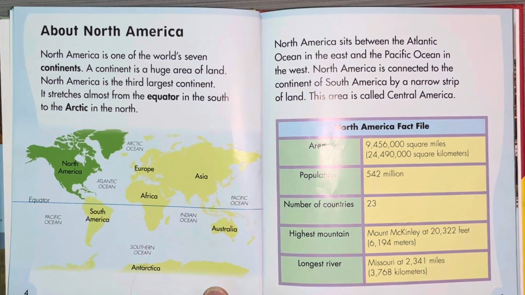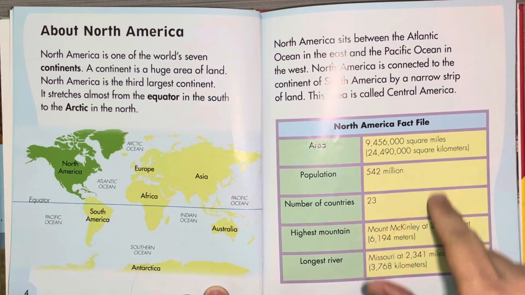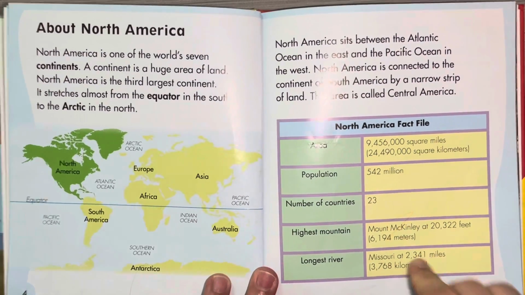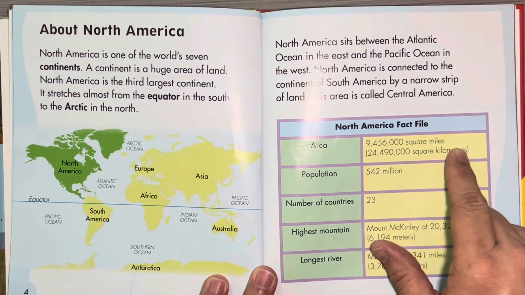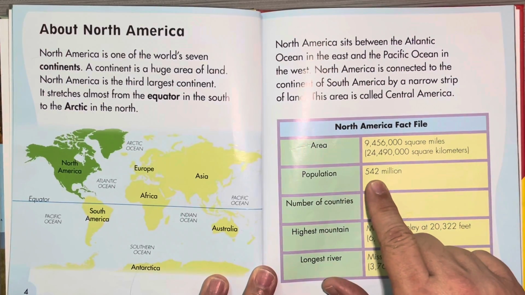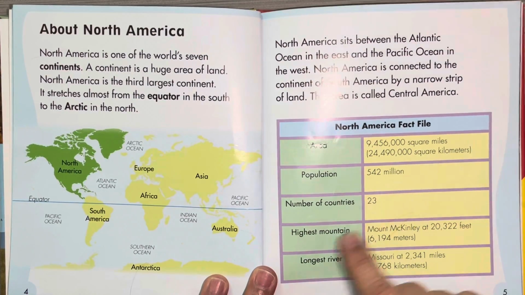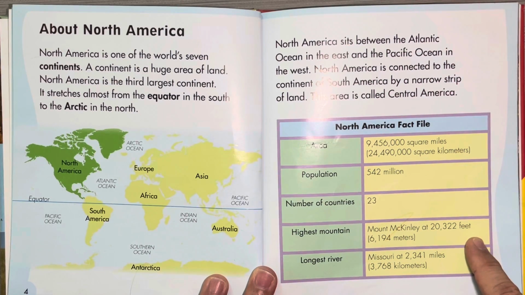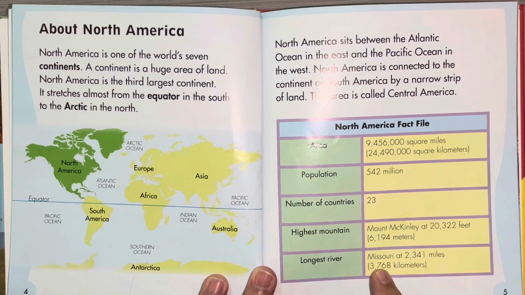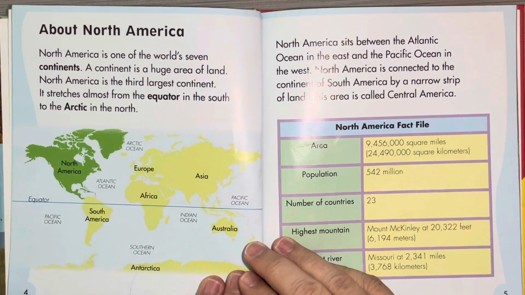And this over here is a table, and tables are another important feature of a nonfiction text. This table gives you quick information. It's a North America fact file. It says area, 9,456,000 square miles. Population, 542 million. Number of countries, 23. Highest mountain, Mount McKinley at 20,322 feet. And the longest river is the Missouri River at 2,341 miles.